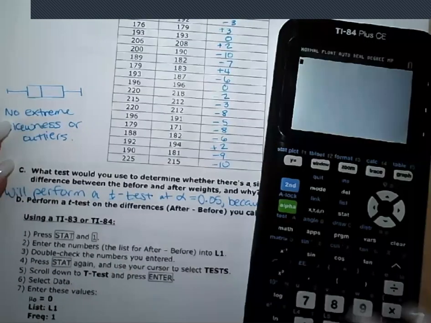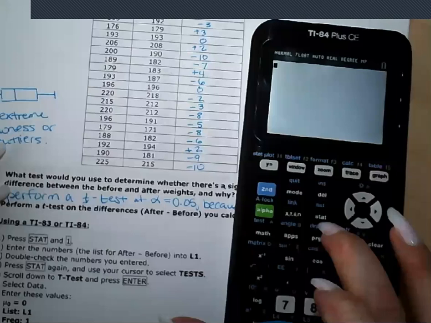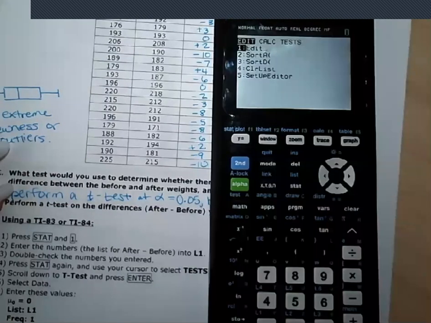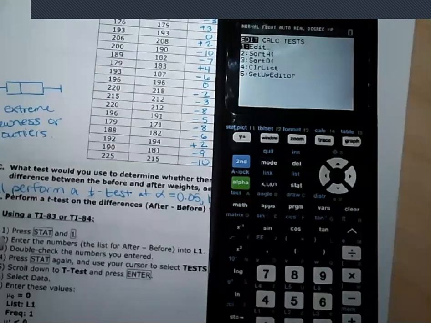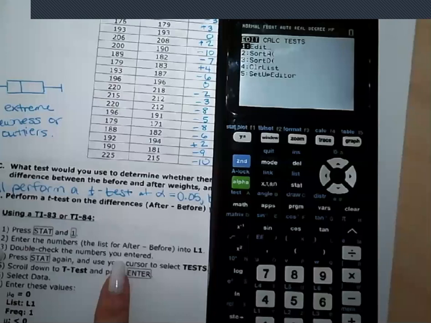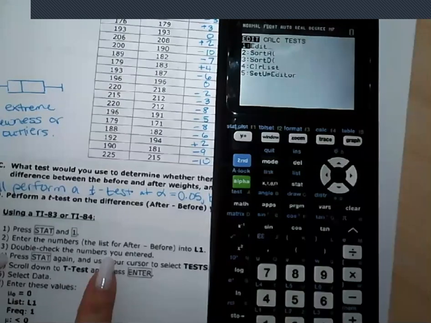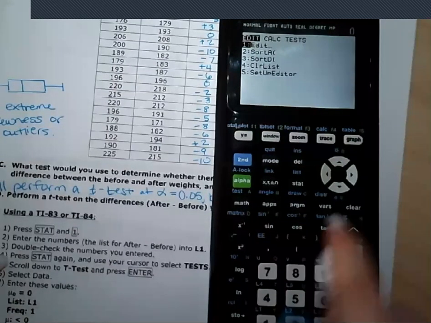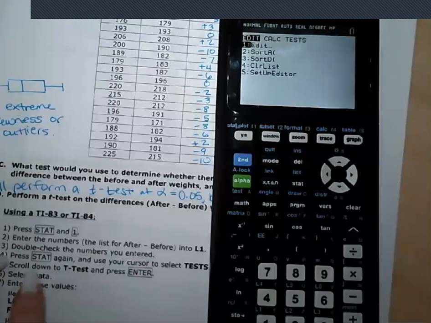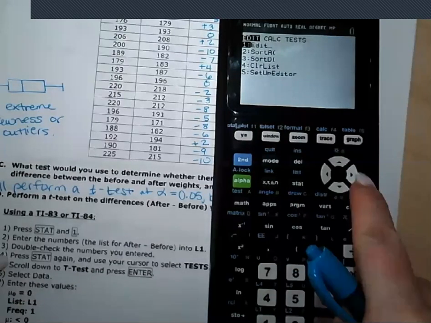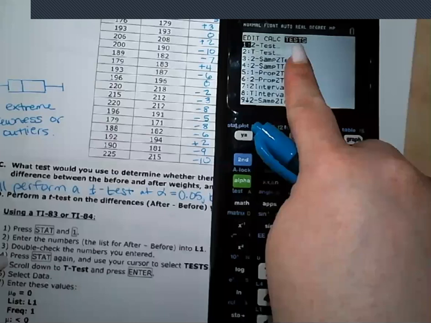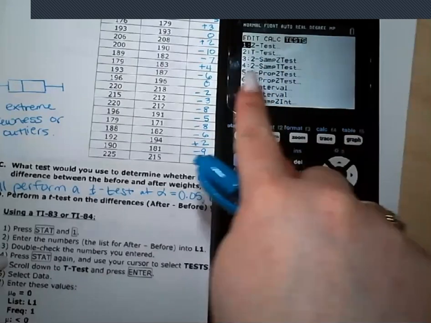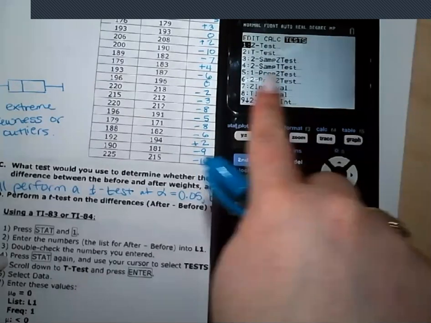So we go stat, option 1, enter the numbers in. I already did that, but I did not use L1. I used L6. Oh well. Double check your numbers, of course, as always. Press the stat button again. Move over to tests. There's tests. And you can see we got t-tests, and you see that 2 sample t-test? We're not there yet. That's the next section.